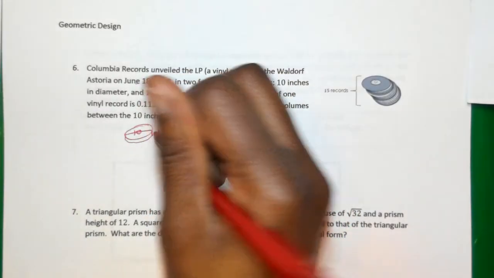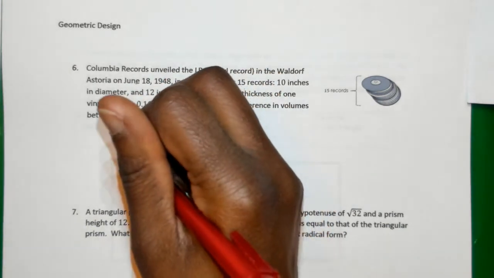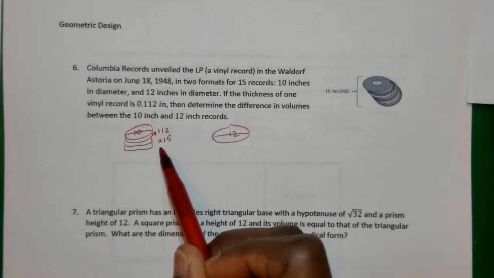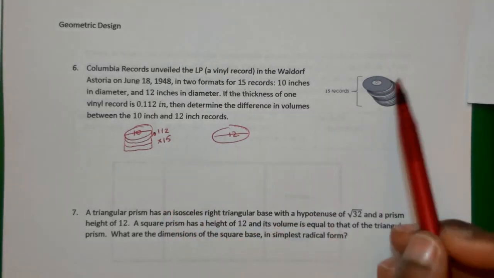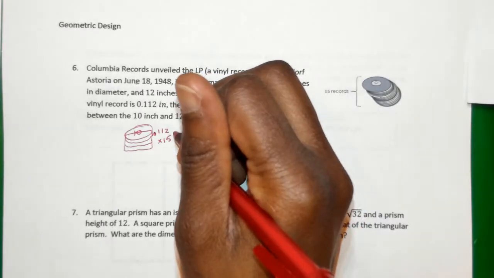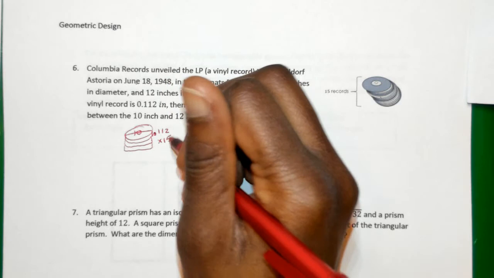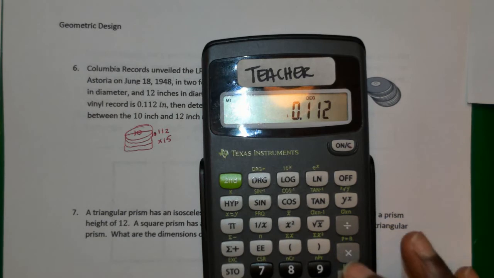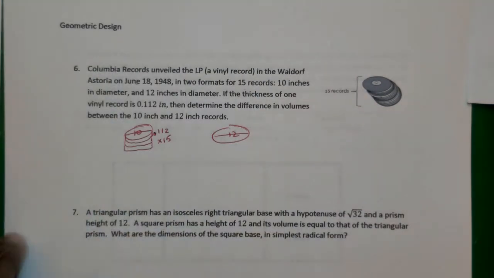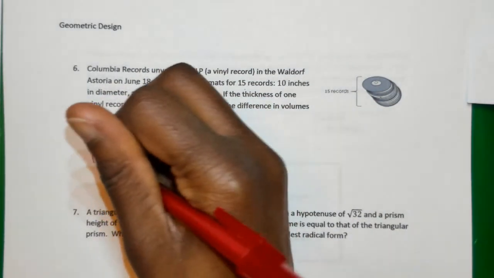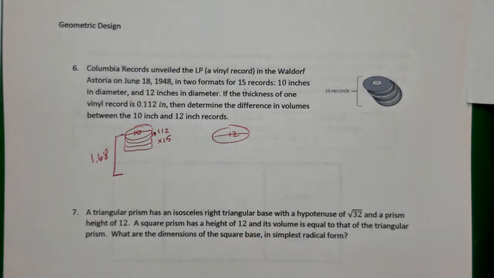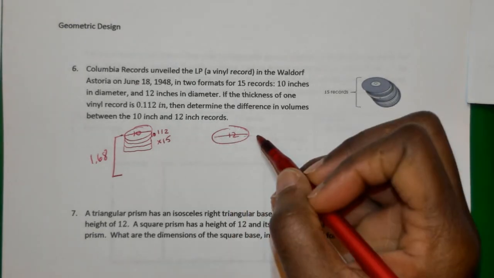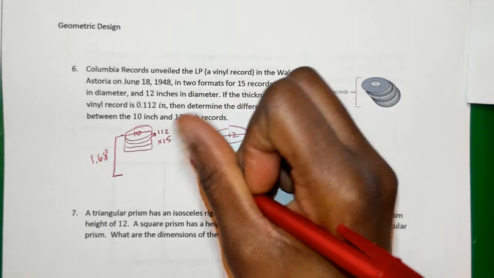So there's 15 records and they're each 0.112 thick. Okay, I'm not going to draw 15, I'm just going to do times 15. So 0.112, you're going to times that by 15 because there's a stack of 15 records. So that will give you the height. Okay, so once you do 0.112 times 15, that's going to be the height of the records. Okay, so 1.68 inches. And then the other one, the records are the same thickness, they're just a different width. So this is still 1.68 for the height.